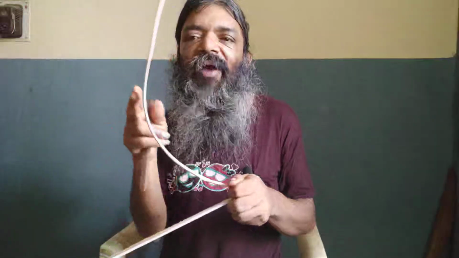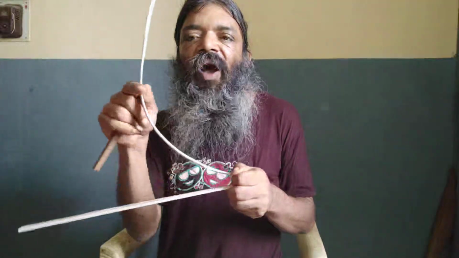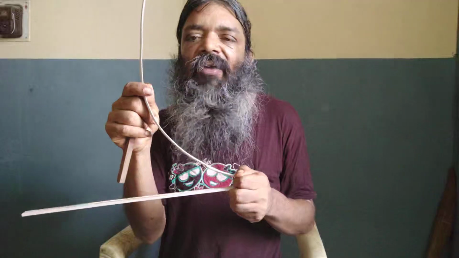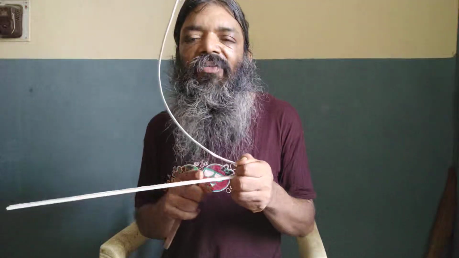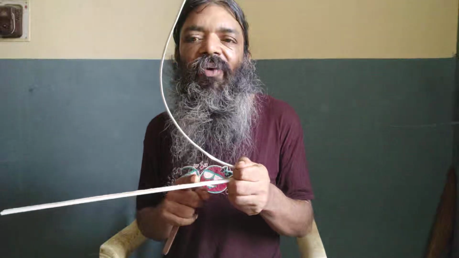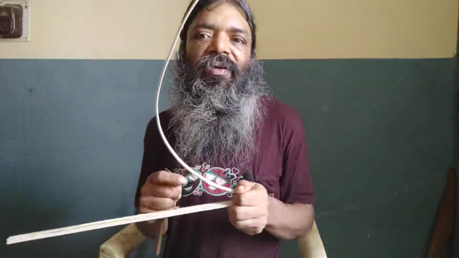Now here y by x is not constant. Everywhere y by x is different. If I take y equal to x square, everywhere y by x is different. When x is 10, y is 100, y by x is 10. If x is 4, y is 16, y by x is 4.